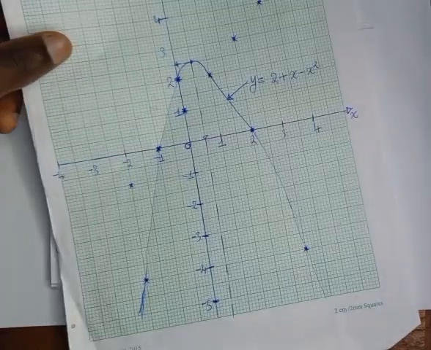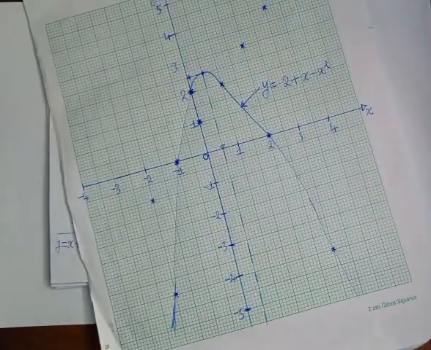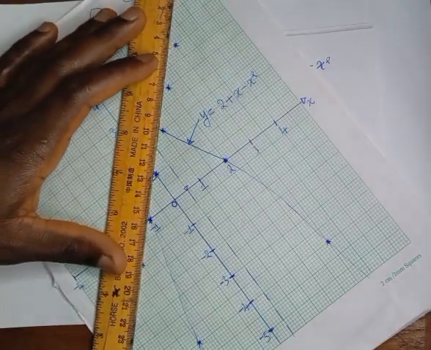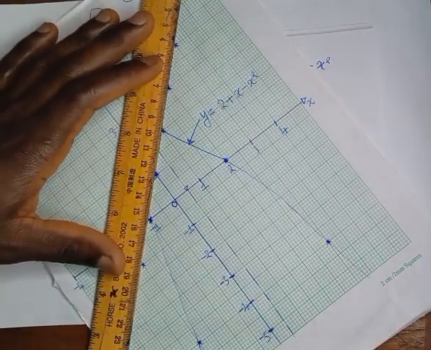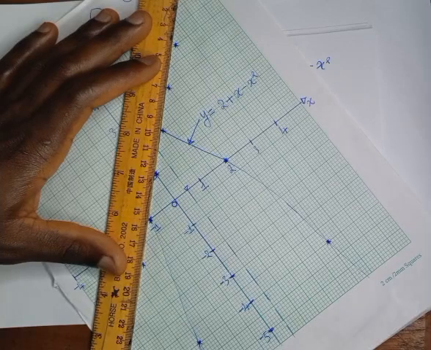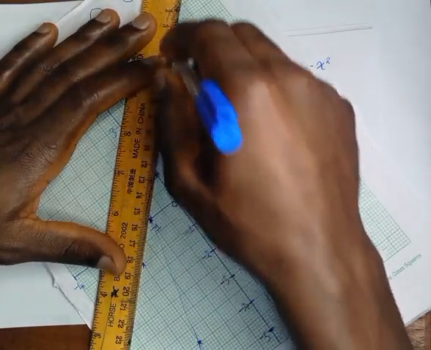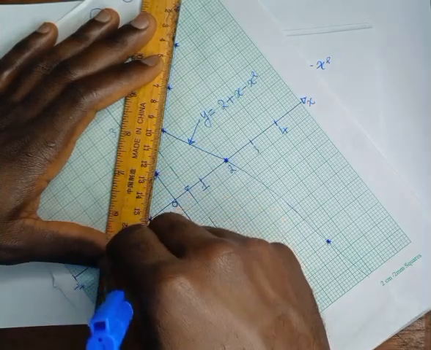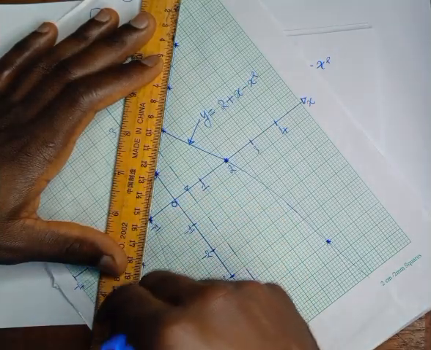Now we are going to use our ruler to connect the points to get a straight line. Place our ruler like this. Then we draw a straight line passing through all these plotted points. So this is what we're going to have, the straight line.